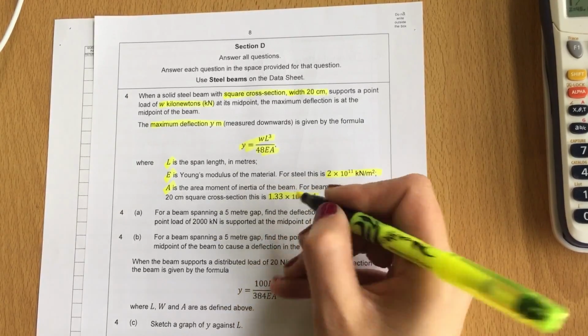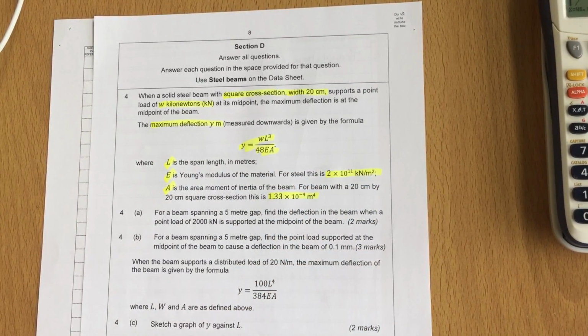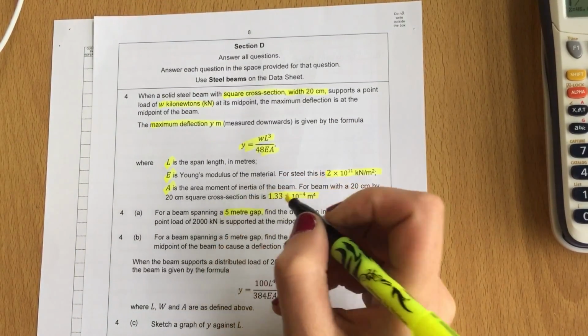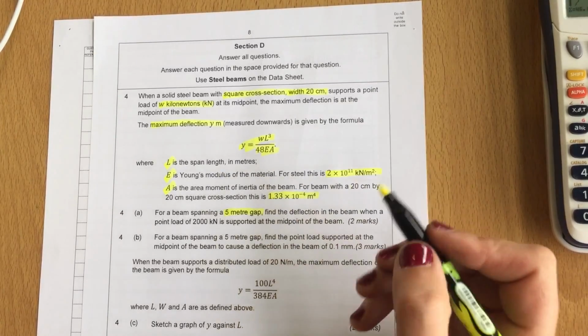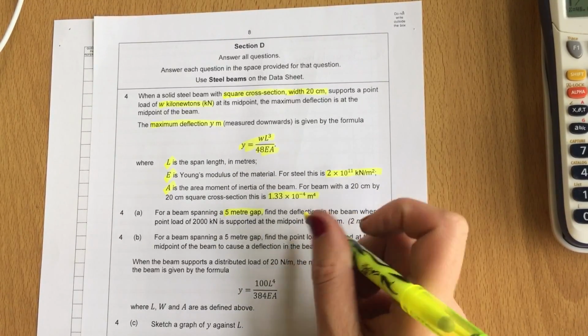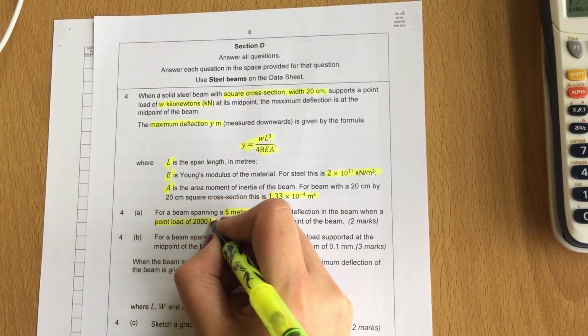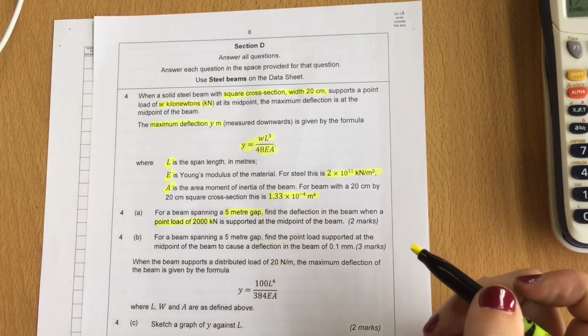We've got a value here. So W, E and A are constants. They are numbers. They may be numbers that you're given, there may be numbers that you've got to find, but they are going to be numbers. So for a bridge spanning a 5 metre gap, that's going to be the span length. We need to find the deflection, which is y, when a point load is supported at the midpoint of the beam.